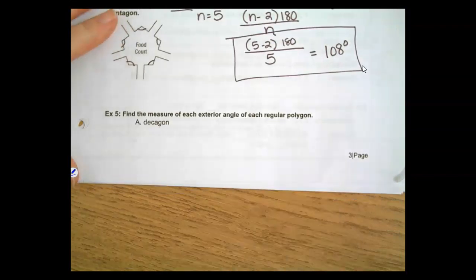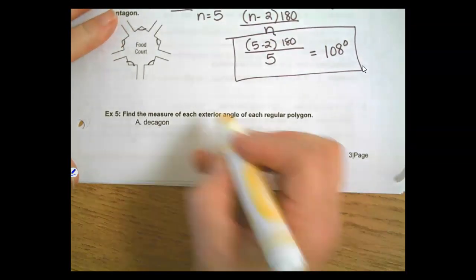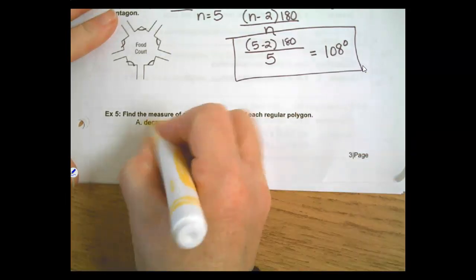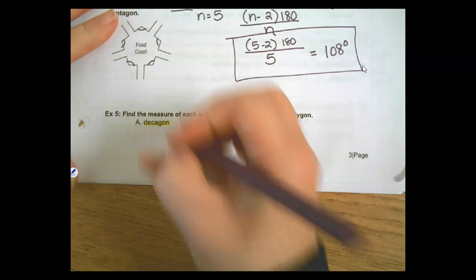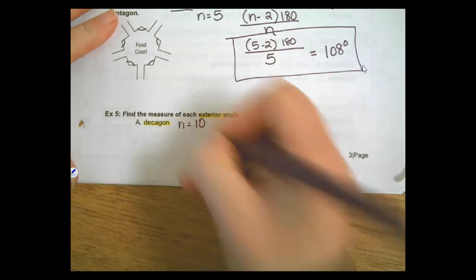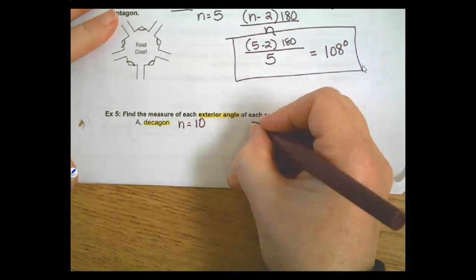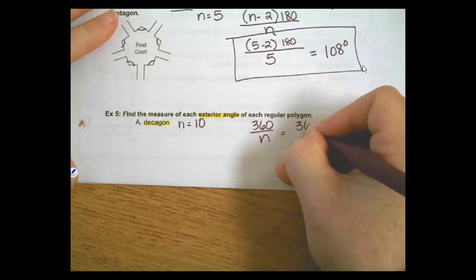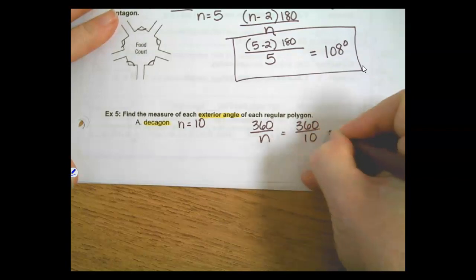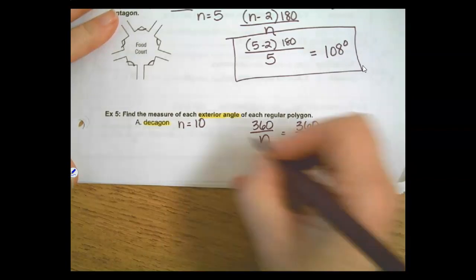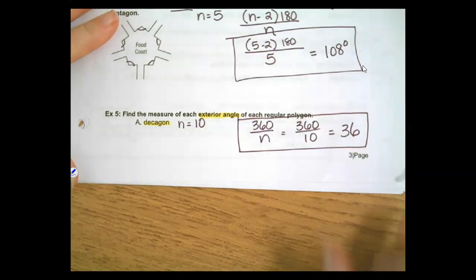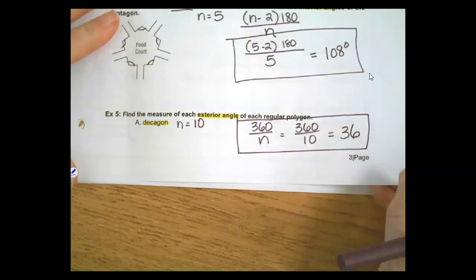All right, so now we're going to do the exterior angle. And this is a decagon, deca meaning 10. And so this one is just the 360 divided by the number of sides, which is 360 divided by 10, or 36. Yay, we made it through one.